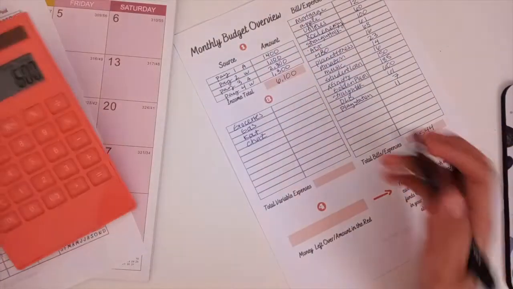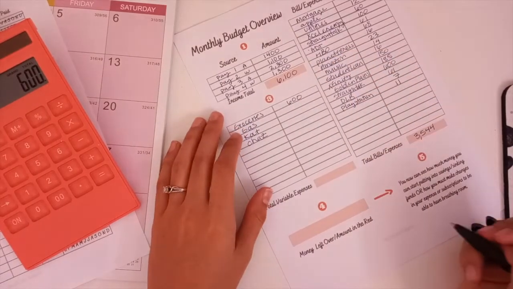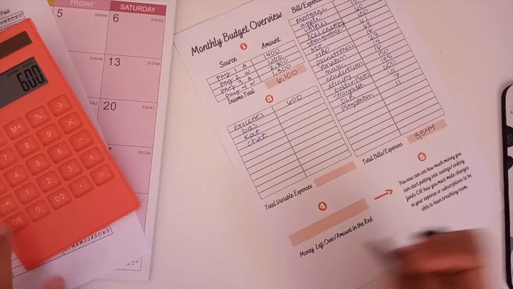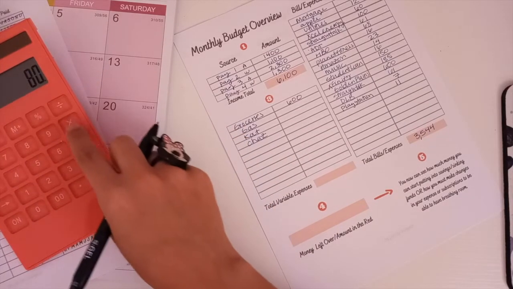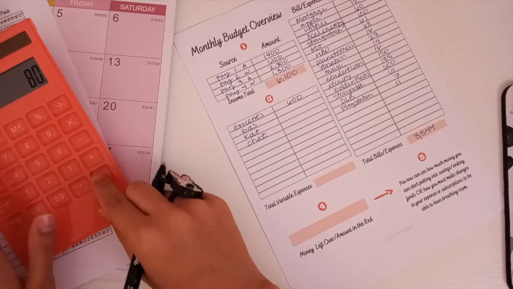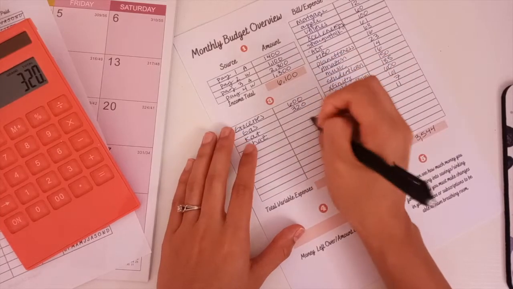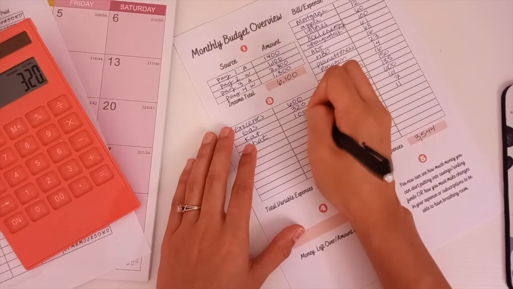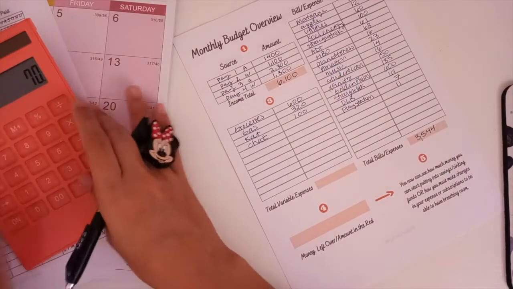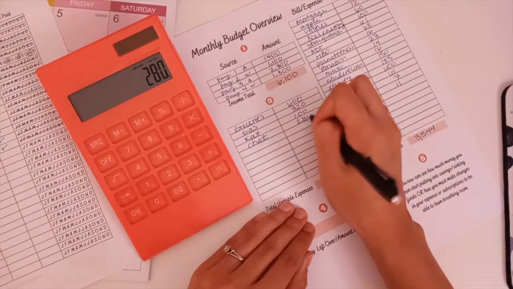I know for gas it's about $80 a week, and I'm rounding up. So you can round up, I think it's easier. So we're at $320. I had seen that I'm spending about $100 a month, and my husband spends around $70 a week. So he's spending around $280.